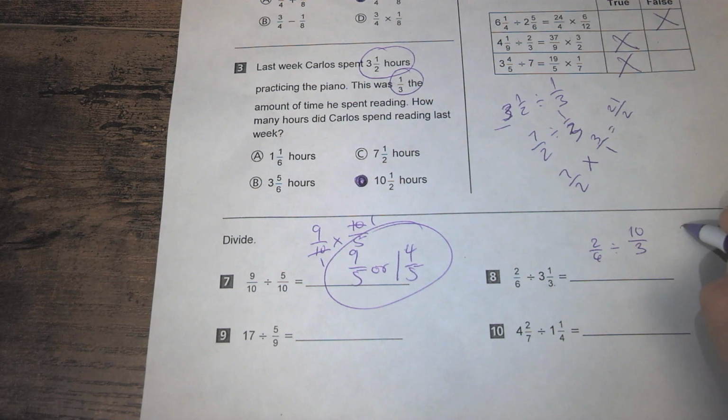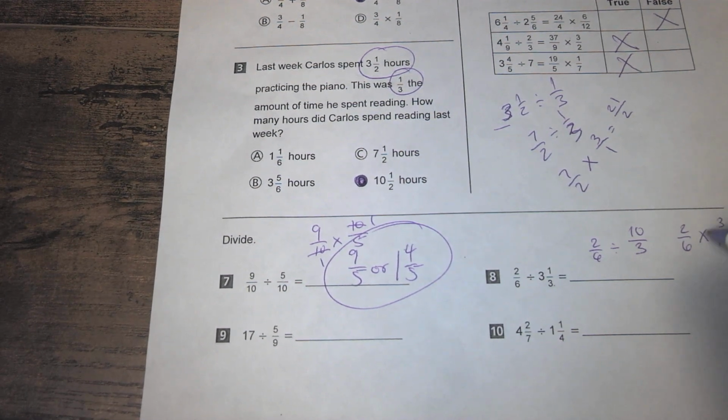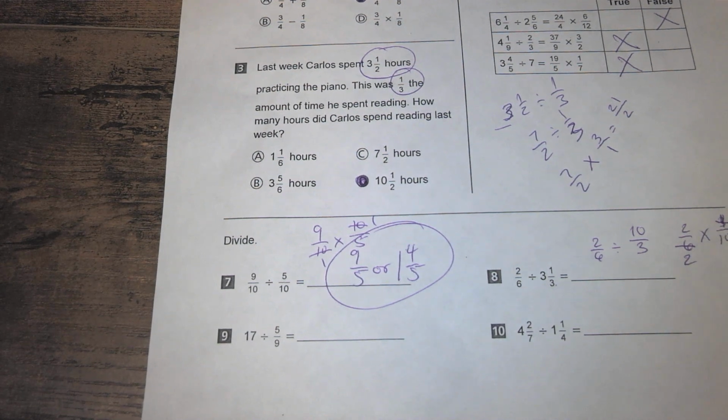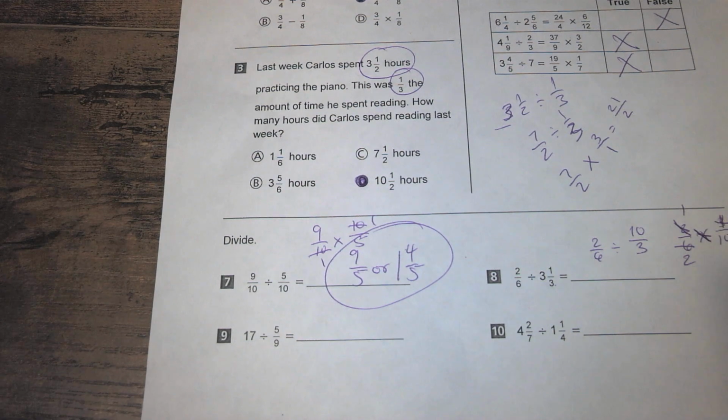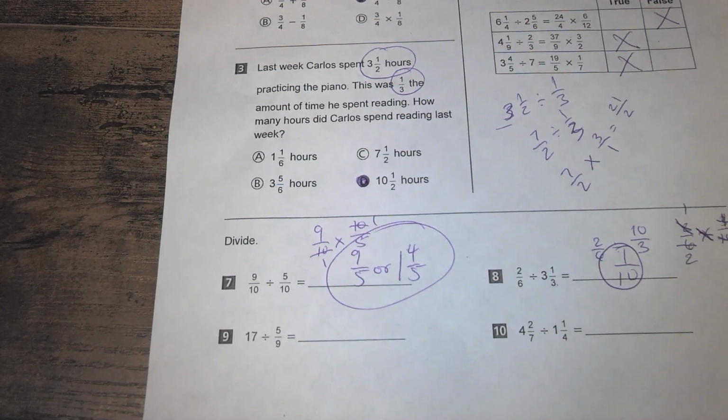Then keep, change, flip. Keep 2 over 6 times 3 over 10. Is there anything we can do with 3 and 6? Yes. You can divide a 3 out. So this becomes 1. This becomes 2. What about 2 and 10? Yes. Yep, divide a 2 out. So that's 1, that's 5. So you get 1 over 10.